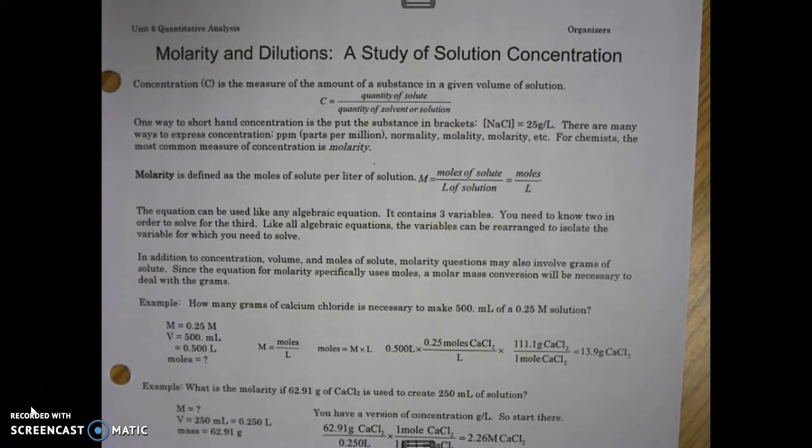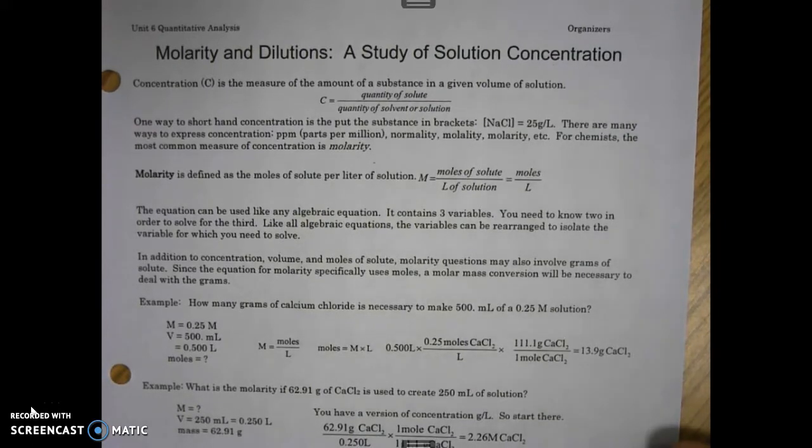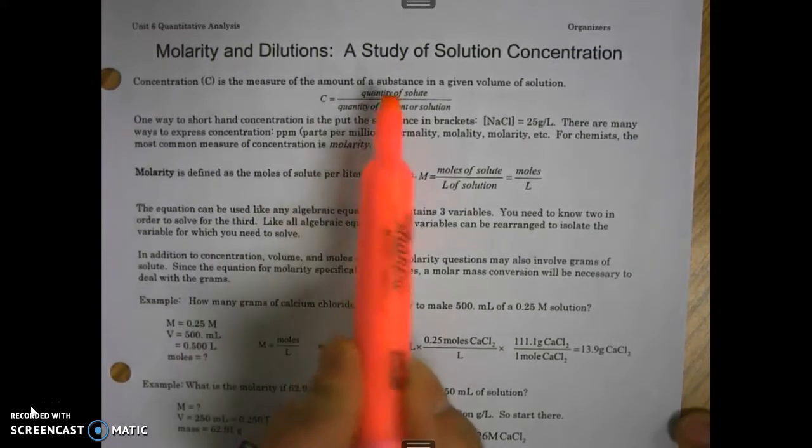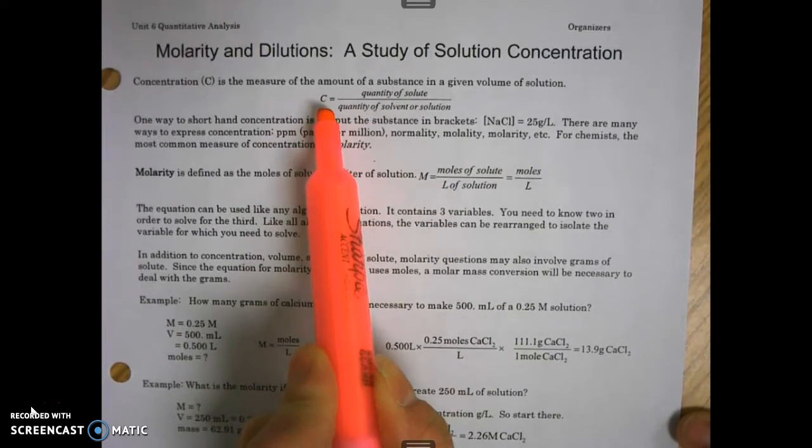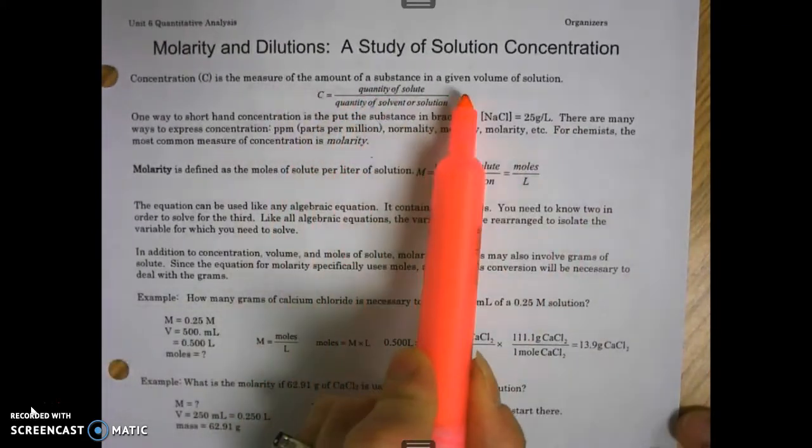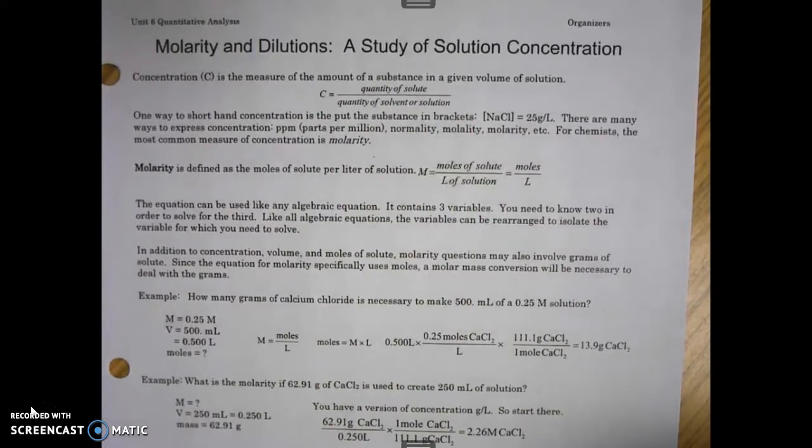So in this video we want to talk about the idea of molarity, which is the expression of concentration most frequently used in chemistry. In general, concentration is really an expression of the quantity of a part per whole. So concentration, given the variable C, is the quantity of solute divided by the quantity of solvent or solution. So how much salt did you put in the water, or how much salt do you have in that solution that you made? That's the idea of concentration.